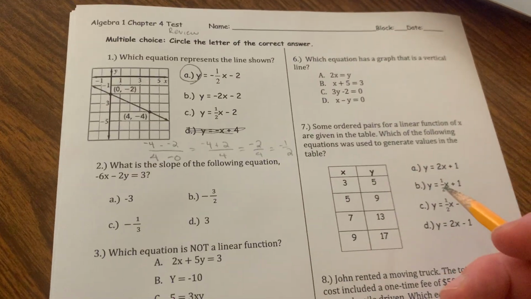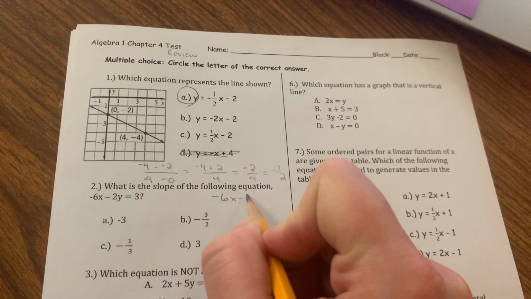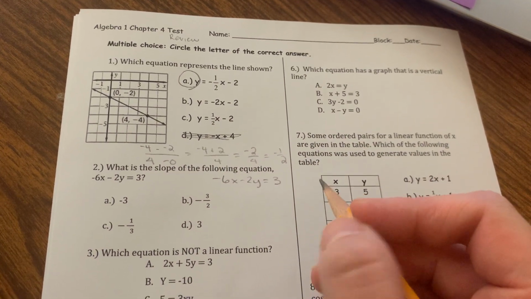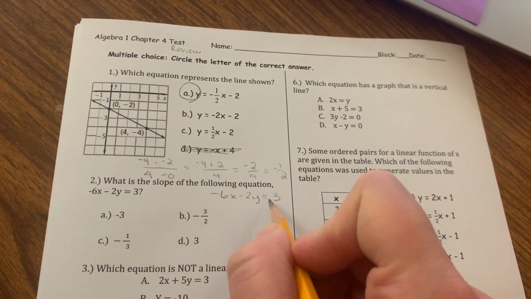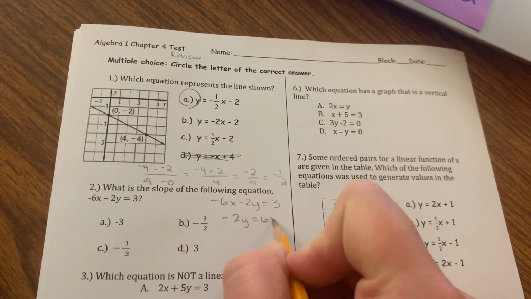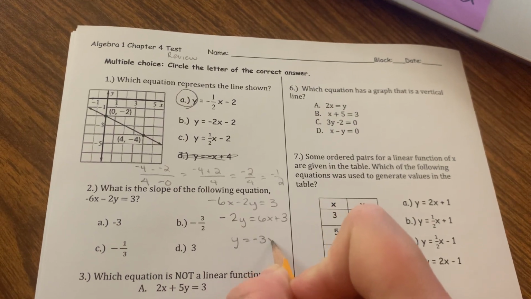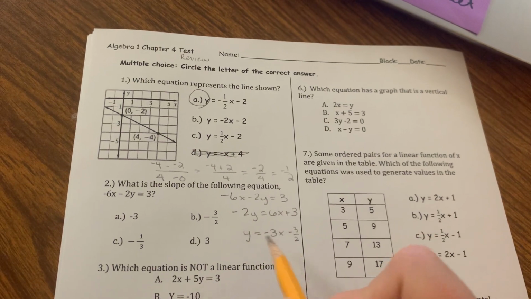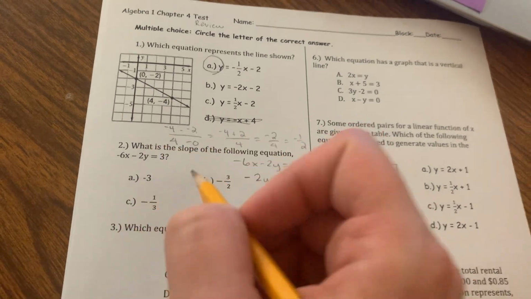It says, what is the slope of the following equation? This equation is linear, but it is not in slope-intercept form. So to put it in slope-intercept form, I need to get y by itself by adding 6x to the other side. -2, it's still negative, careful. And then I'm going to divide each term by -2. So now I can clearly see the slope because it's in slope-intercept form, and my answer is A.